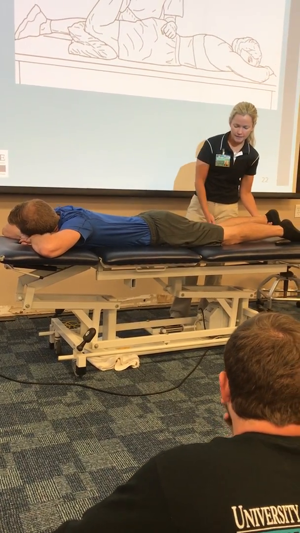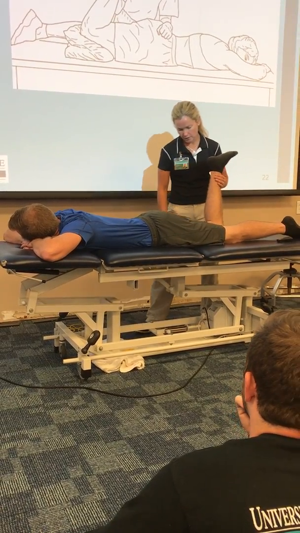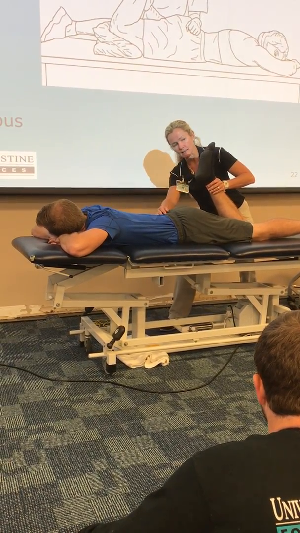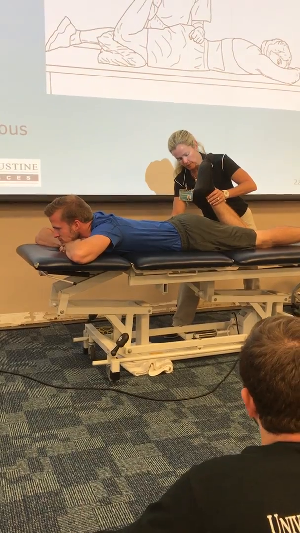He's prone, right? And I'm going to take his knee and I'm going to bend it. And I could stabilize and stuff like you do with your length testing, but I'm mostly looking for neural tension.